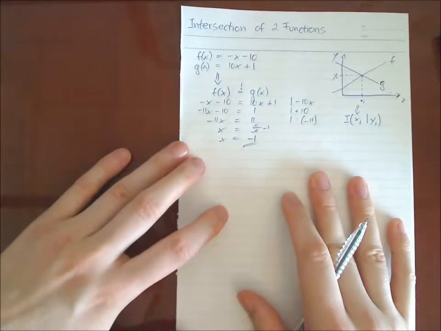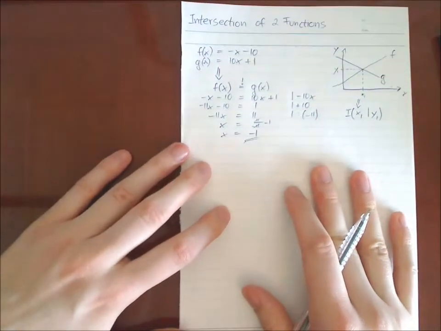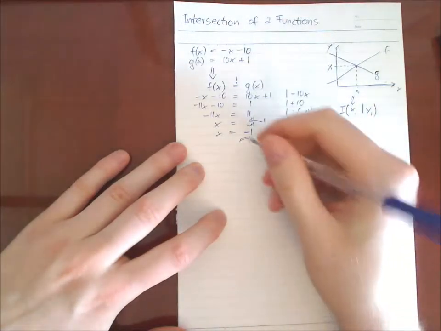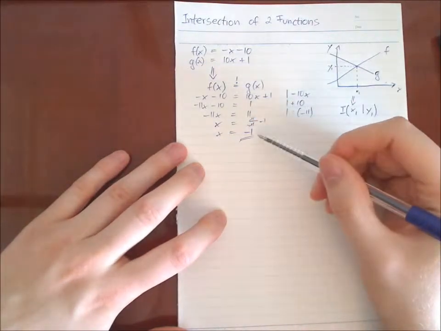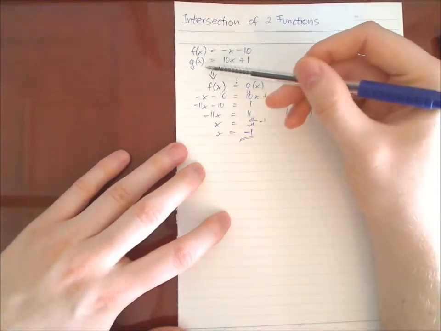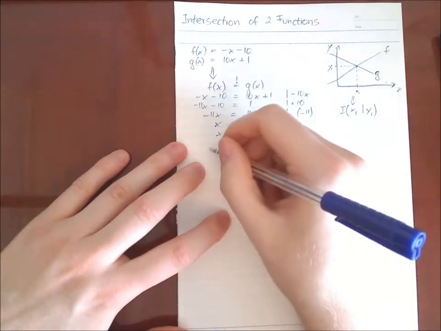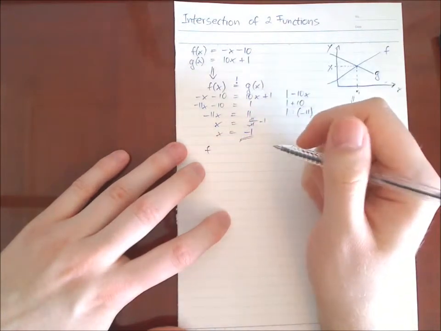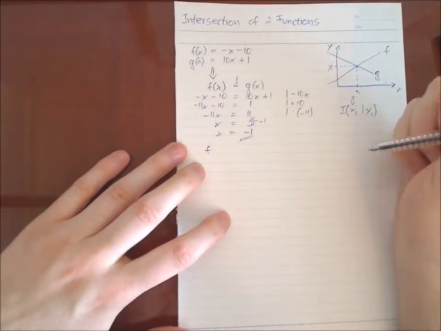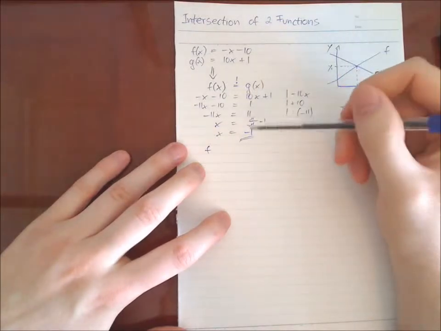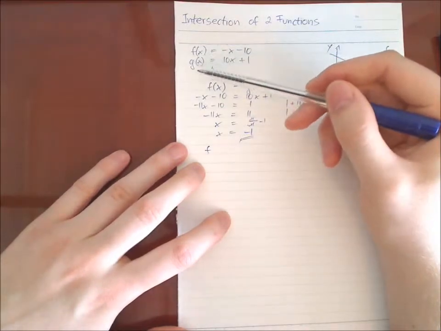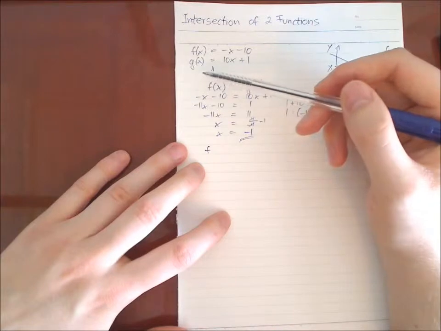But we may also want to know the point actually, so we want to know the value for y. How to get this? It doesn't really matter whether we put in the minus 1 in f or in g. The result should always be the same, and I'm also going to show you that it doesn't really matter. So in an exam, when you're in a hurry and you don't want to make big mistakes, you just put in the x value in the function where you have the impression that the calculation would be easier. This is how you do it in an exam.